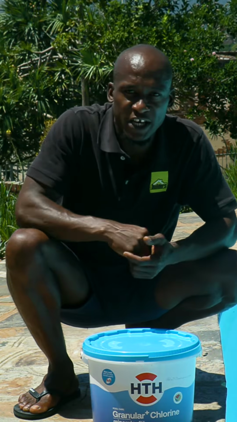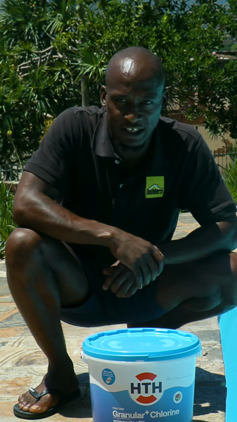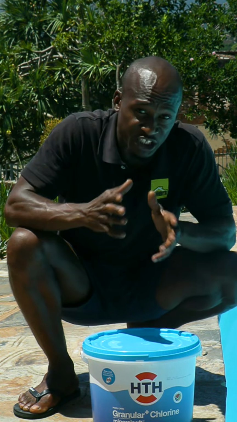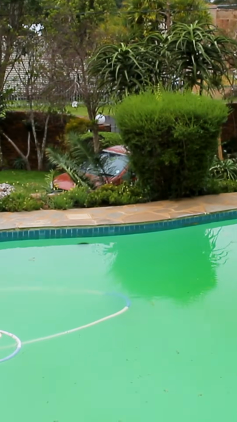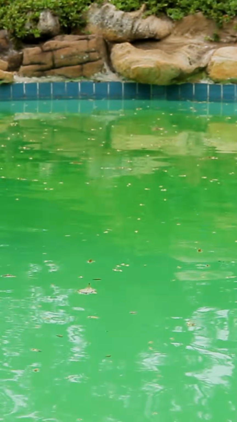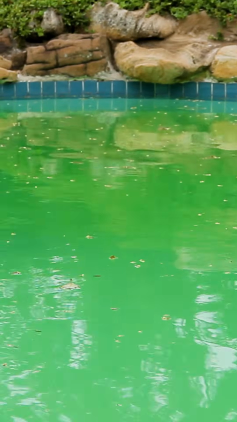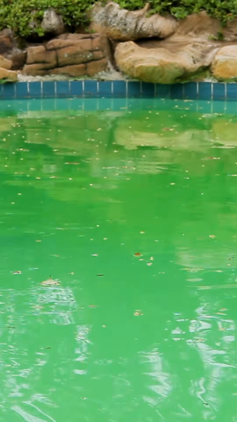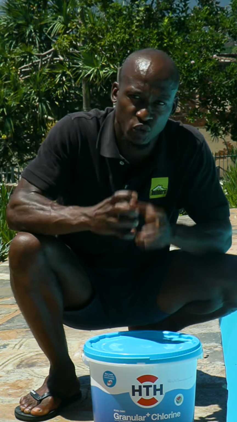The first step is to test and correct your alkalinity. Why? Well, alkalinity helps to stabilize the pH level. So if your pool turns green after a lightning storm, I'll bet your alkalinity was out of range, meaning below 80 parts per million, and now your pH has bounced. If it's too high, above 120 ppm, it can cause the pH to rise and become difficult to lower.